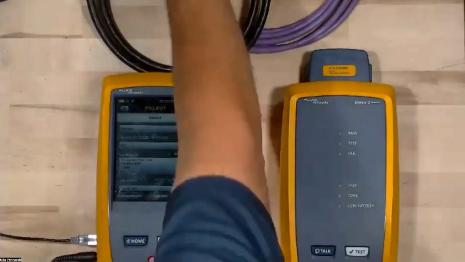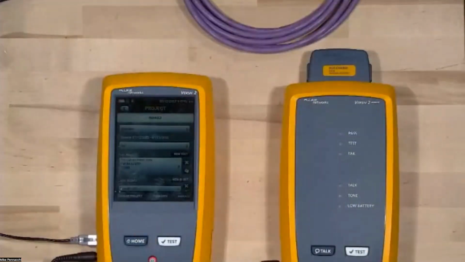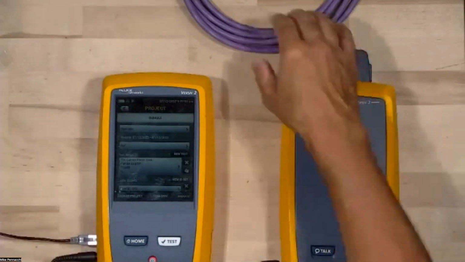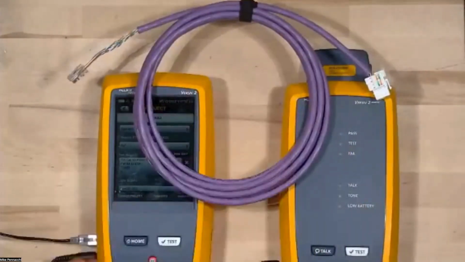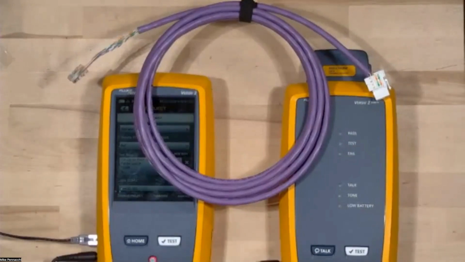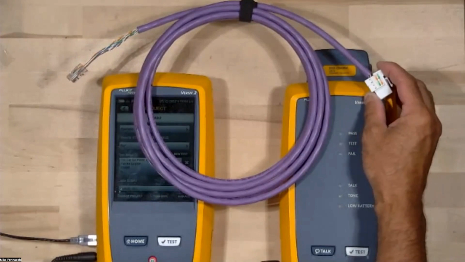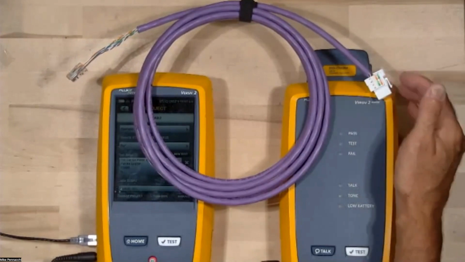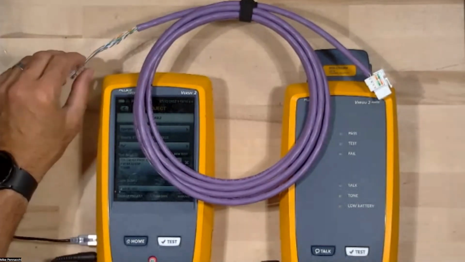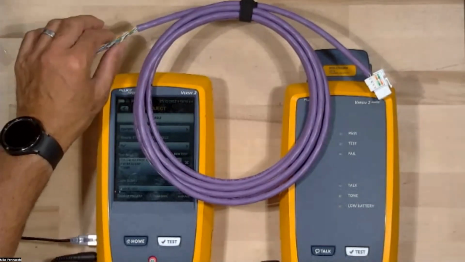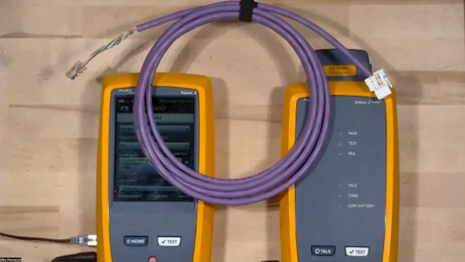In this case, let me move this permanent link adapter out of the way real quick. What I want to show you to start with is a poorly made modular plug terminated link. I've got an RJ45 jack on one end, and an RJ45 plug on the other end. Now, we see that this was not terminated very well.